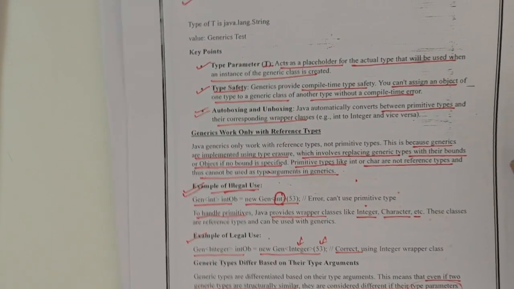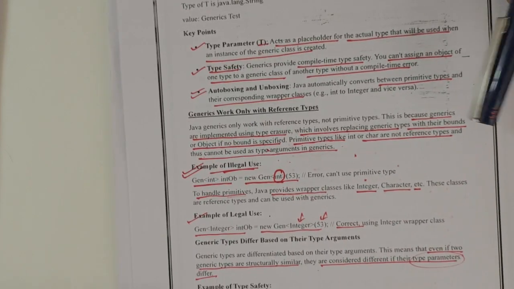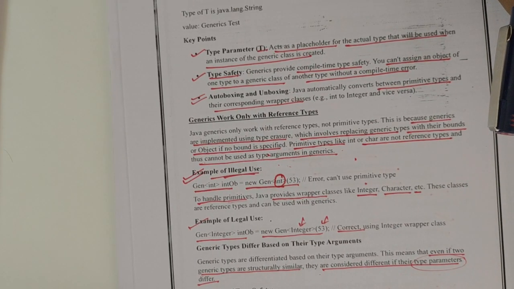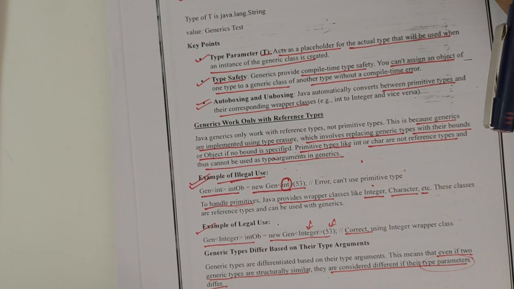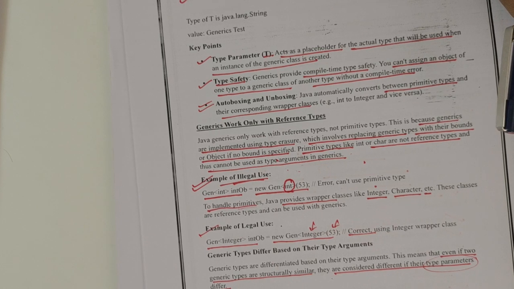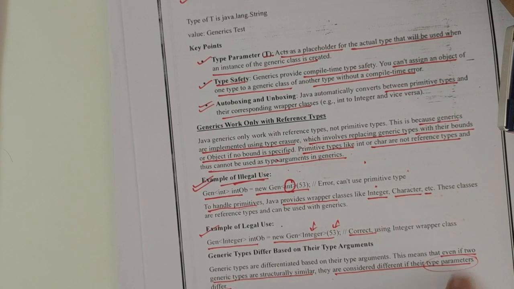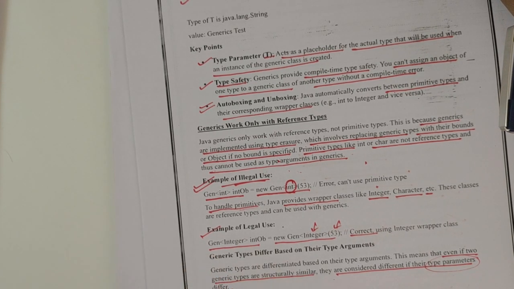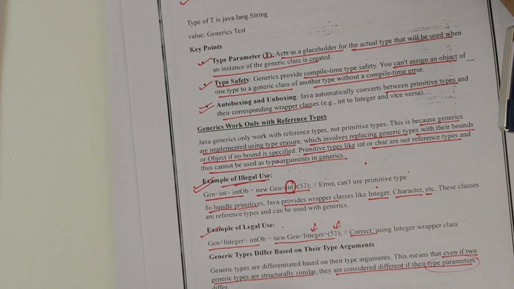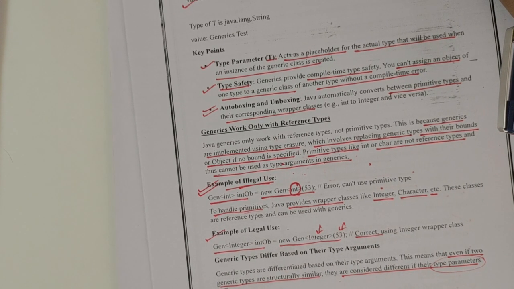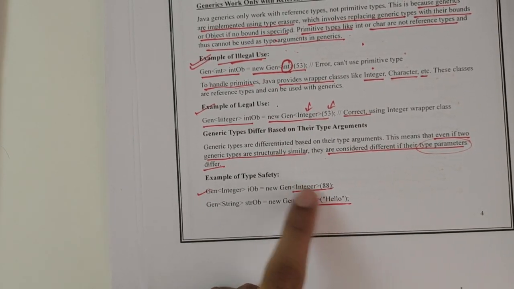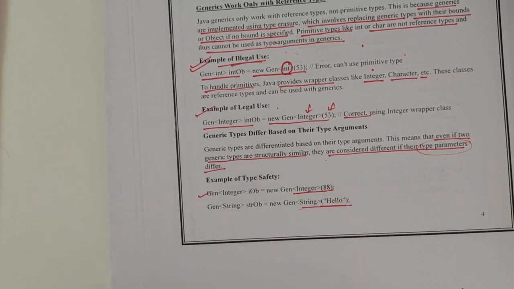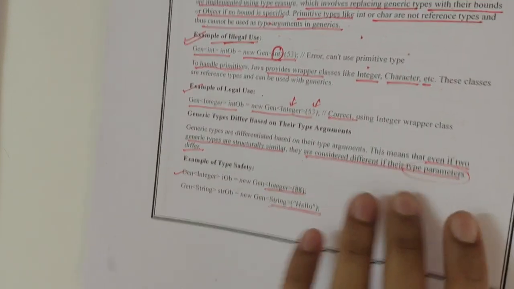Now how is it an error, guys? Because here we have taken Integer and String, both as wrapper classes. That's why an error is generated: we have taken two generic types which are structurally similar, they look much alike, but if you see the type parameters we have passed, one is Integer and one is String. So you can see both are not at all similar. That's why it generates a compile time error. Okay.